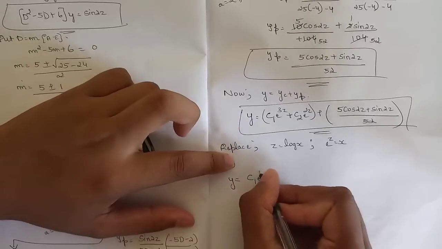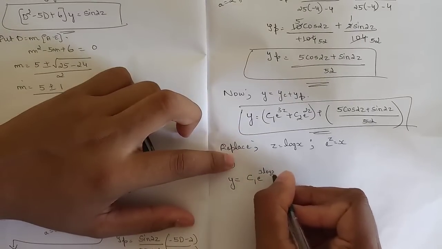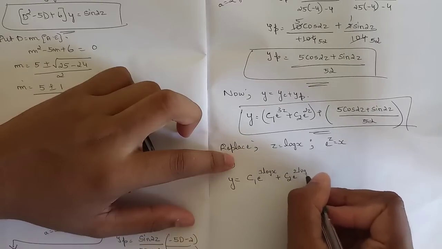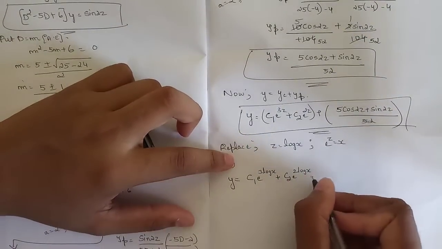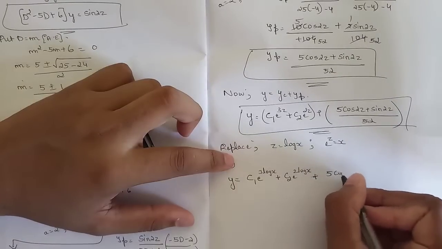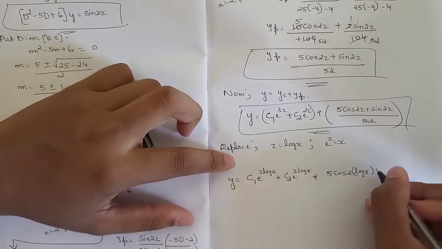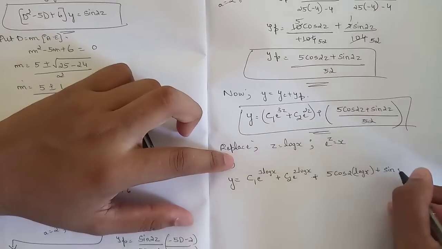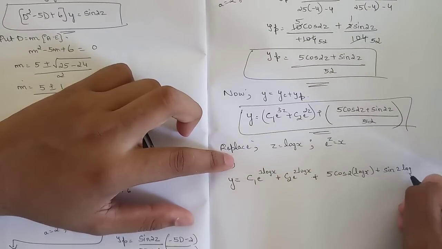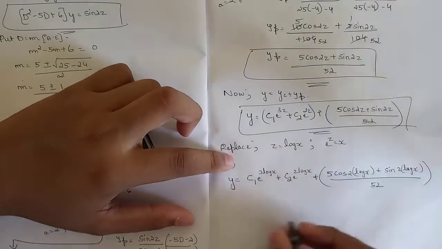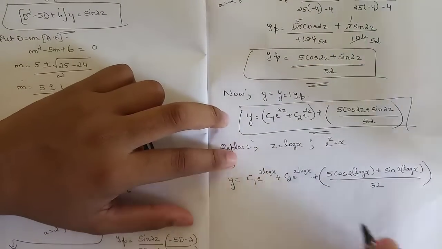c1 e to the power 3 log x plus c2 e to the power 2 log x plus (5 cos 2 log x plus sine 2 log x) upon 52, right? Okay, so now we can do a few substitutions here.